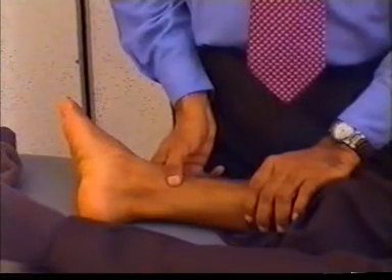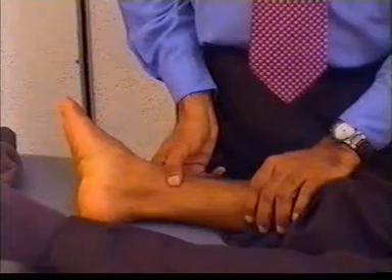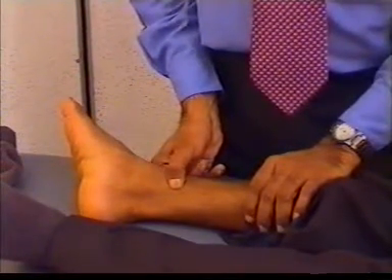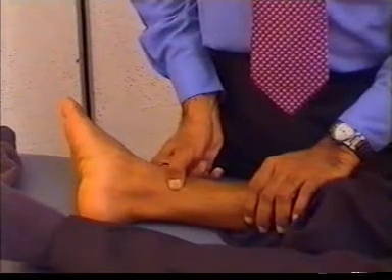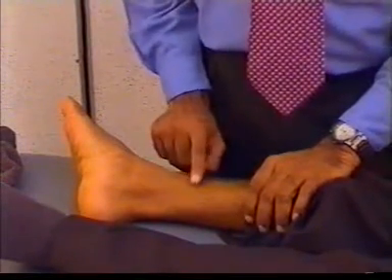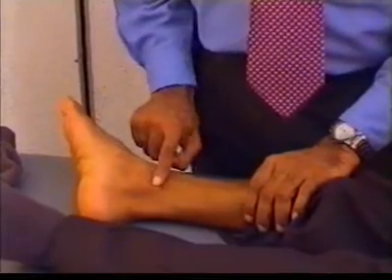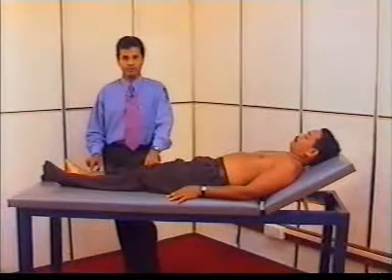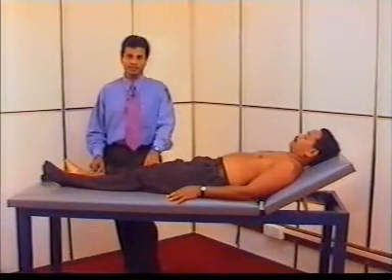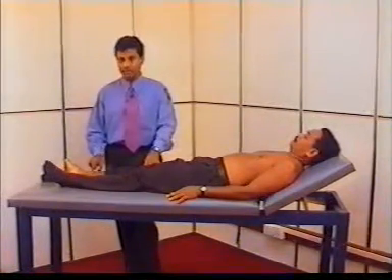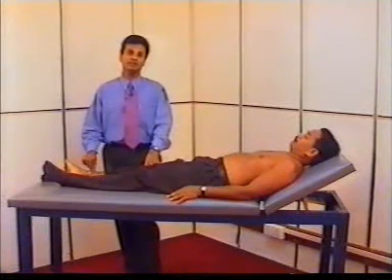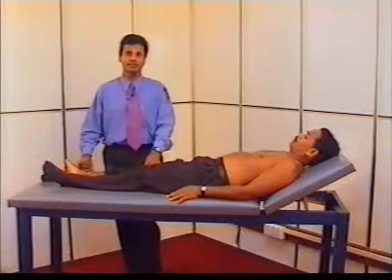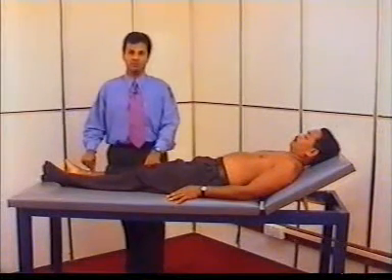Okay, apply firm pressure just above the medial malleolus and hold it there for a few seconds. Then take your finger out and see whether there is pitting. If the patient has been in bed for some time, it's possible that there is no edema at the ankle, but all the edema fluid is collected over the sacrum. In that case, you will have to ask the patient to sit up and then look for pitting edema.